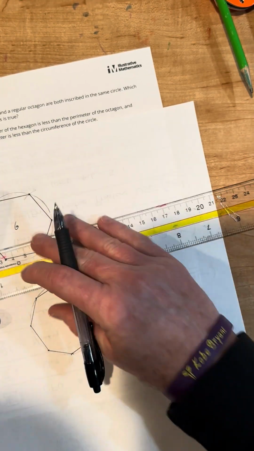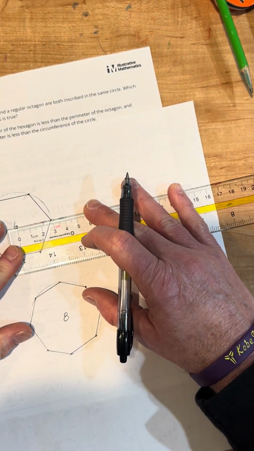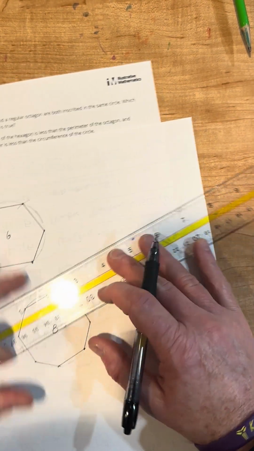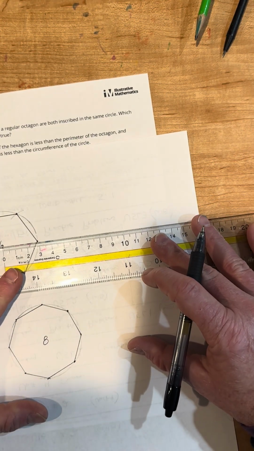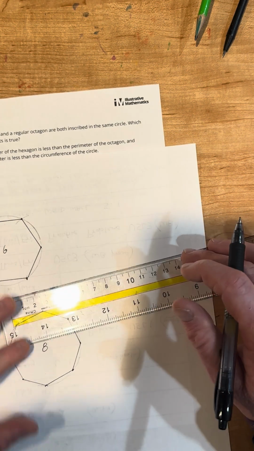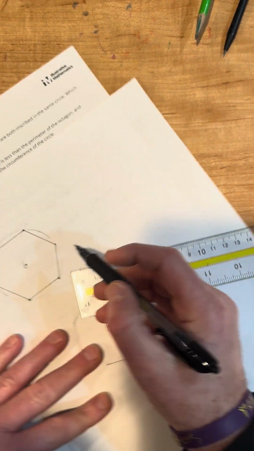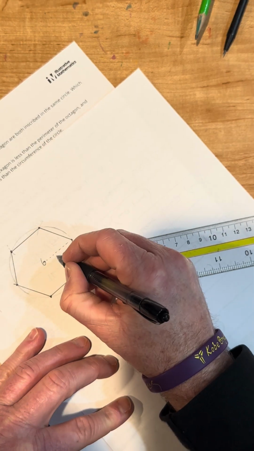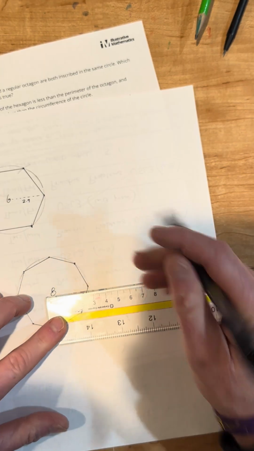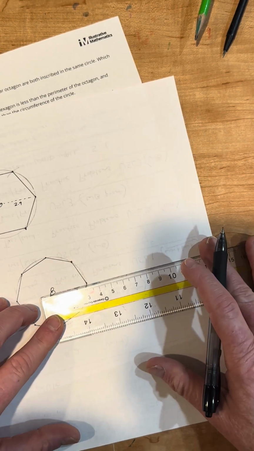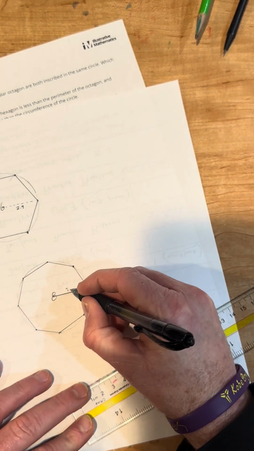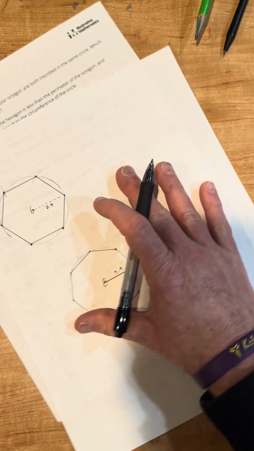Okay. So let's just measure what our radius was. Let's see if I got lucky. No, not quite. Okay, so let's call these 2.85. Okay, so we'll just call this 2.9. And that means this is also 2.9. Okay, we're on to something. So each of these radii is 2.9.